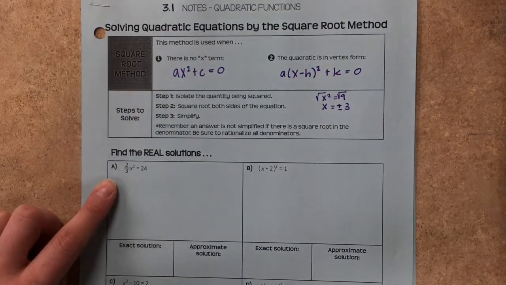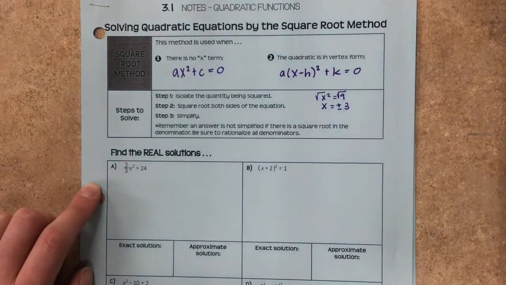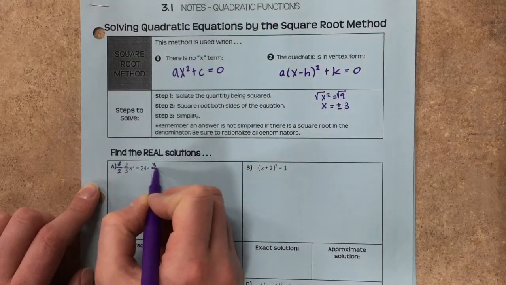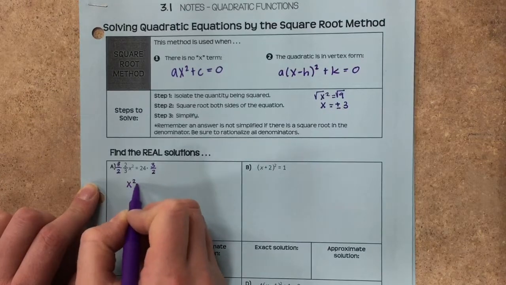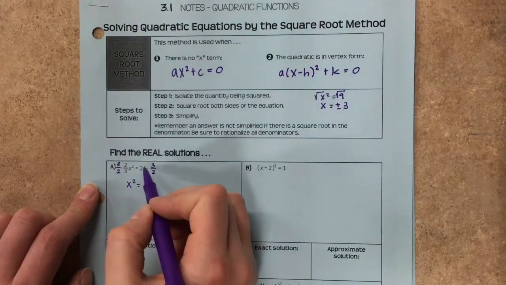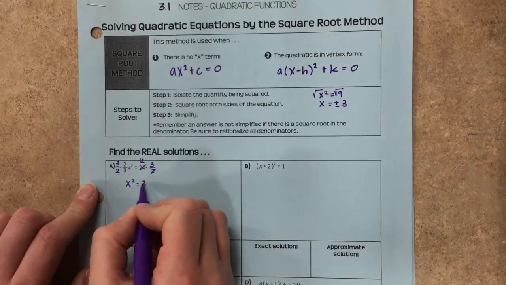So as you look at this first one, 2/3 x squared equals 24. Think about getting x squared all alone. So how do I get rid of 2/3? I'm going to multiply by the reciprocal of 3/2. So x squared equals, you can either type that in on your calculator, or an easy way to think about this is 24 divided by 2 is 12. So I'm doing 12 times 3 is 36.